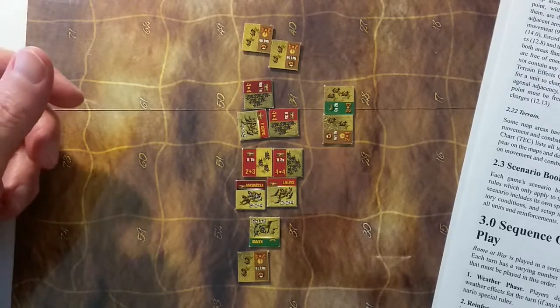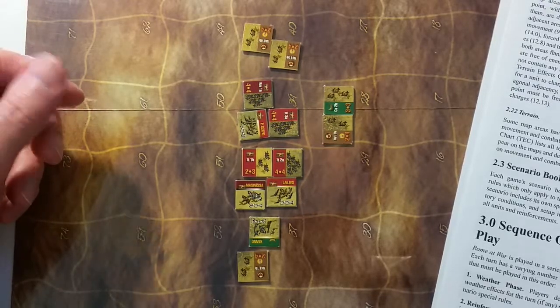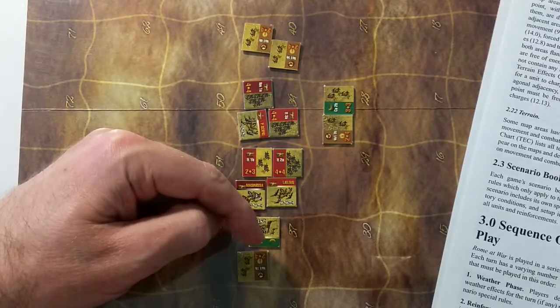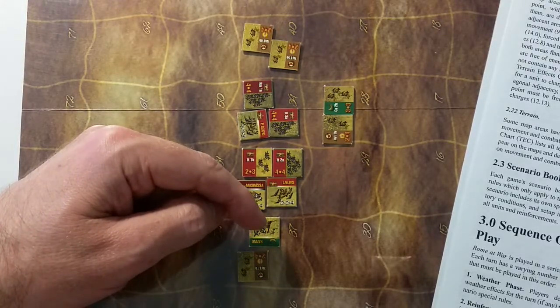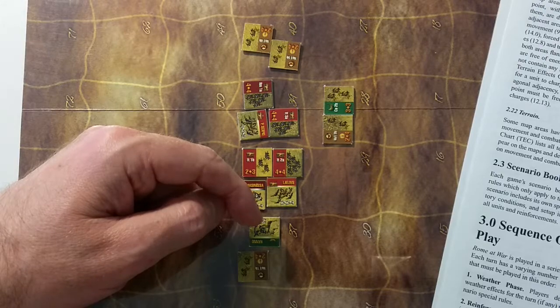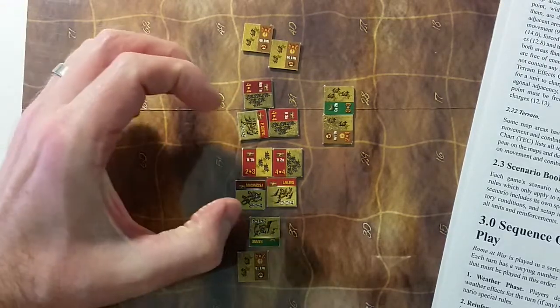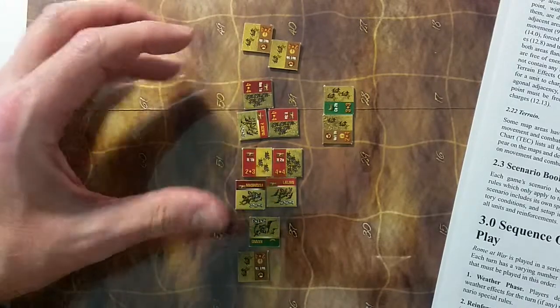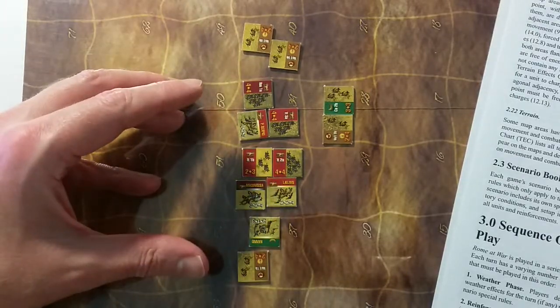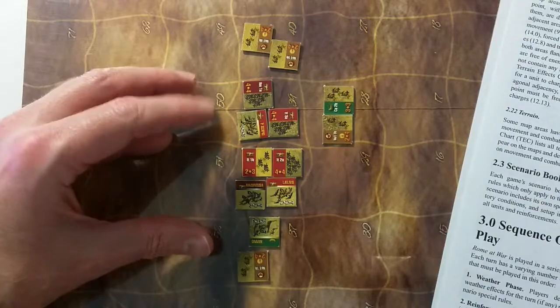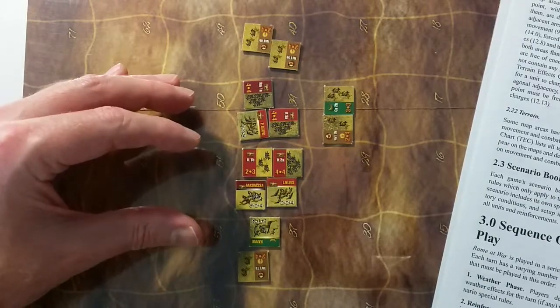Okay. And while I'm at it, I was also not checking for units to be in command. I was supposed to be doing that too. It doesn't apply in the scenario because it's so few units. This isn't just a small scenario. This is a tiny scenario.